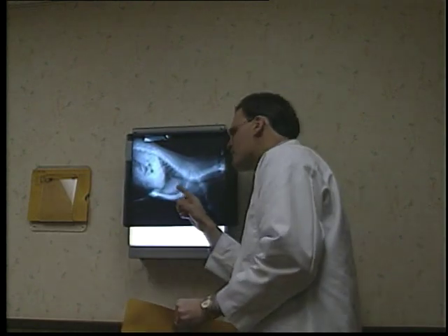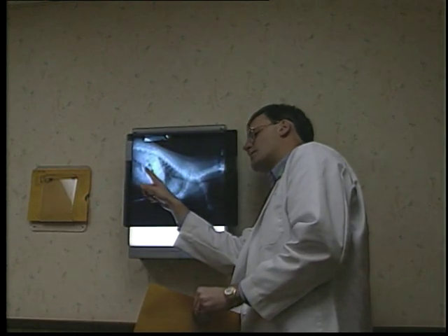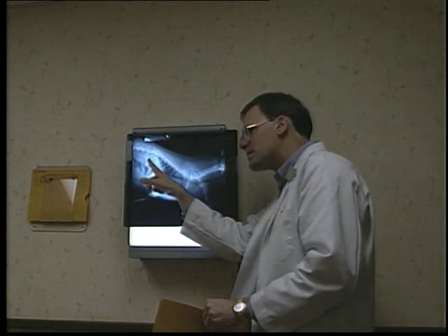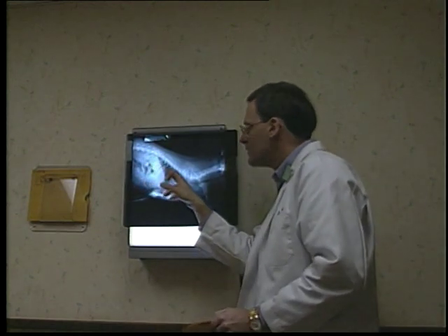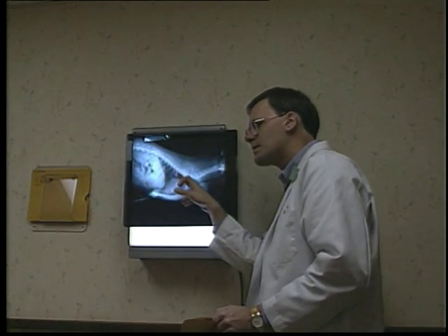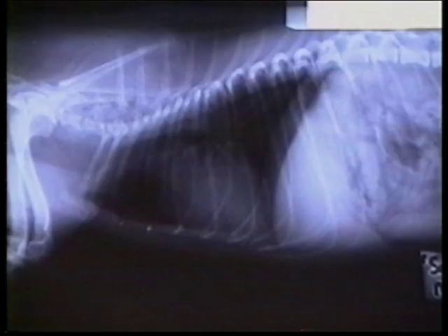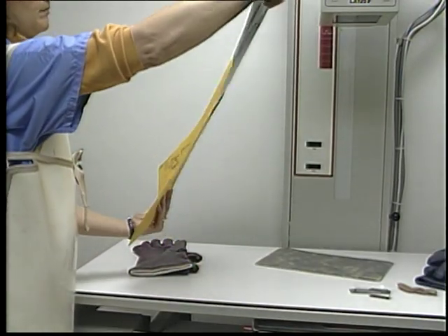Once the films are developed and dried, they are ready to be read by a veterinarian on a lighted view box. Radiology has allowed veterinarians to see within the body and diagnose conditions such as bone fractures, heart disease, foreign objects in the digestive tract, and much, much more.